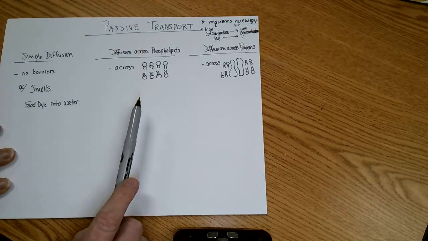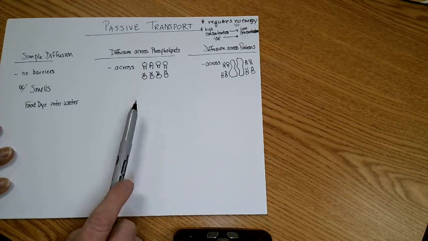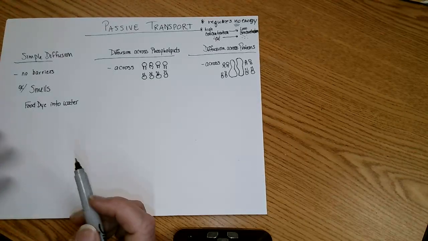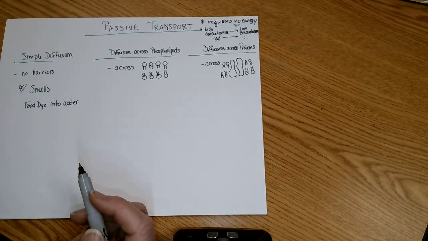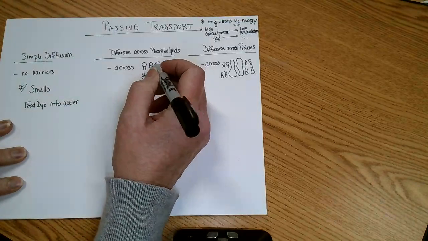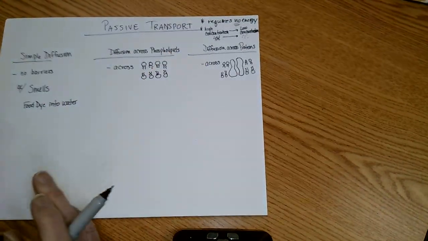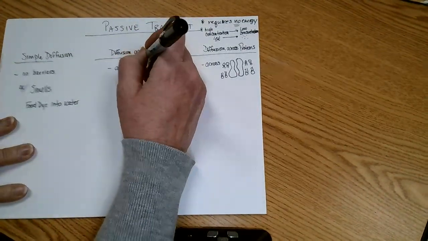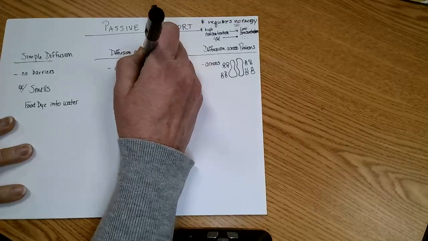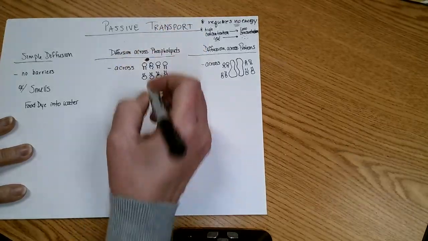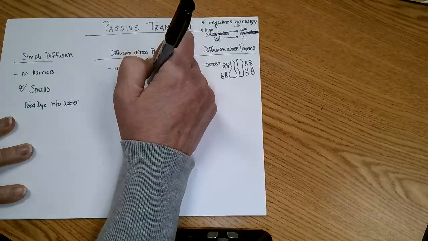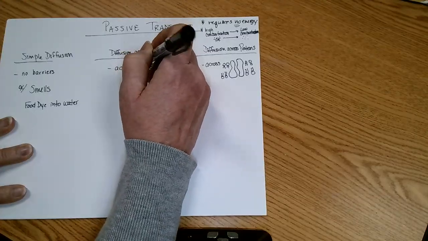Well, what if something wants to go across the membrane and wants to go across the phospholipids? Well, they got to have two qualifications, okay? Because the phospholipids are lipids, they're like oils, okay? If something wants to go across, so let's just draw something here. If it wants to go across that membrane, it's got to have two qualifications.